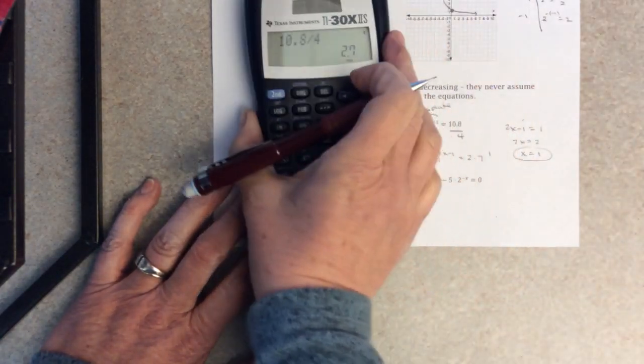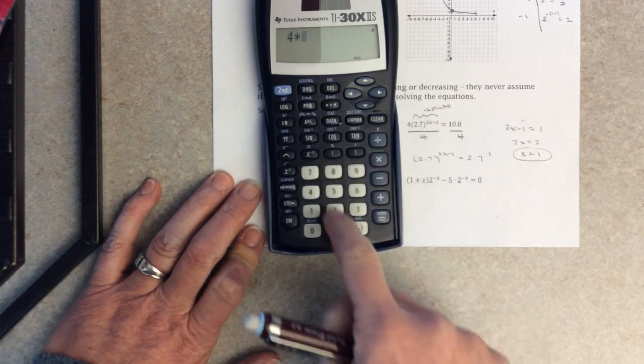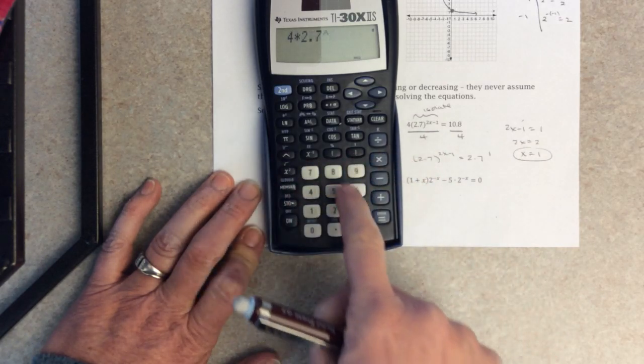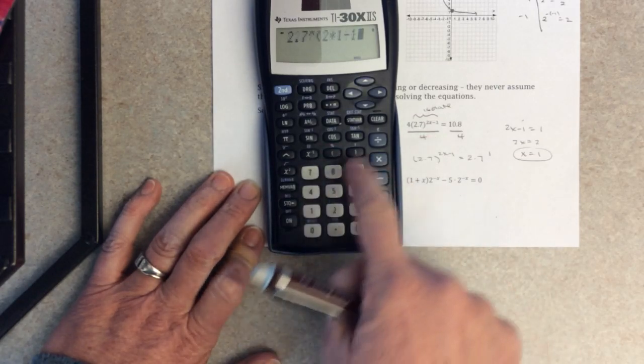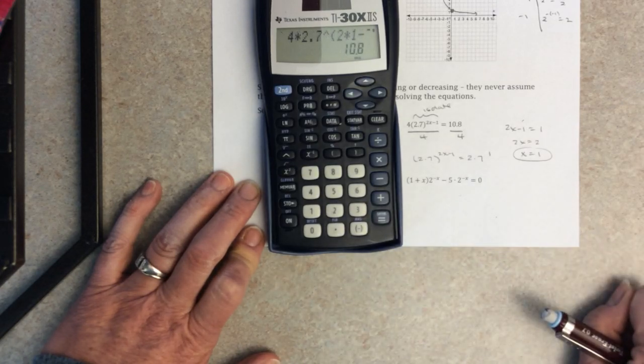So I always want to check. What I'm saying is that 4 times 2.7 raised to the 2 times 1 minus 1 power equals 10.8. So that works. That checks out.